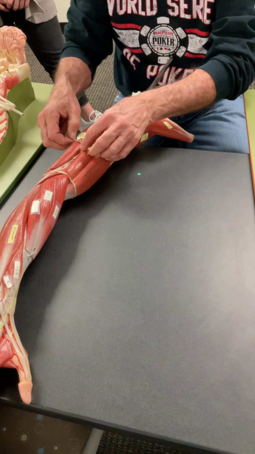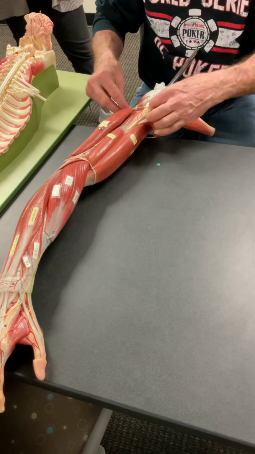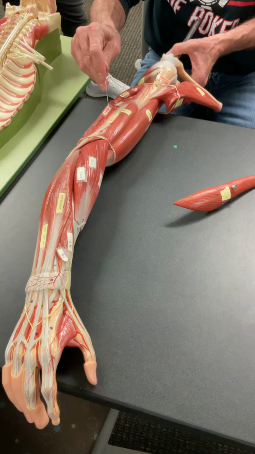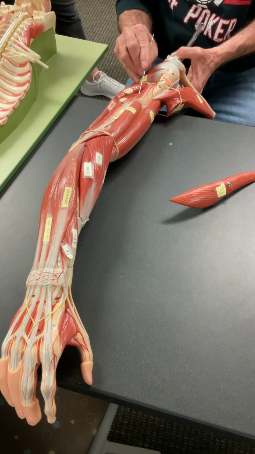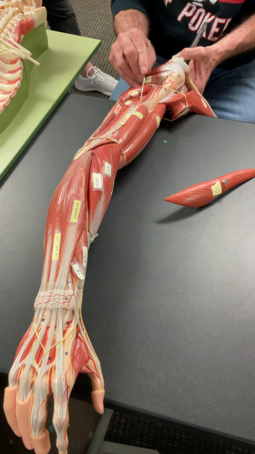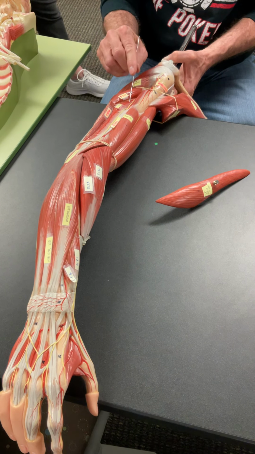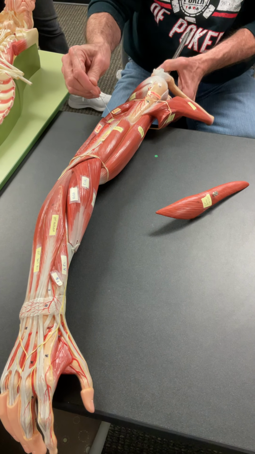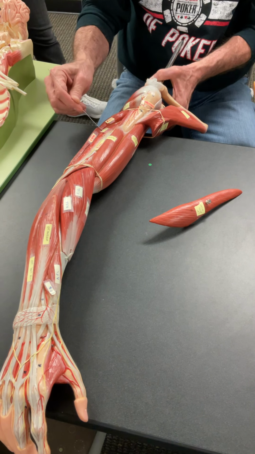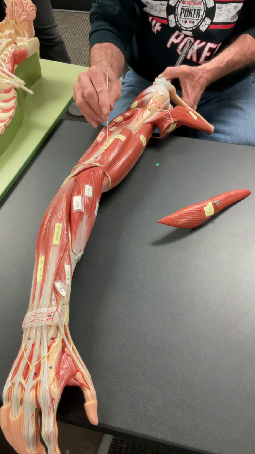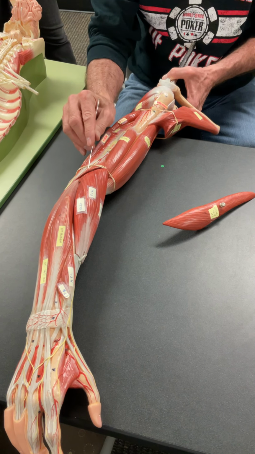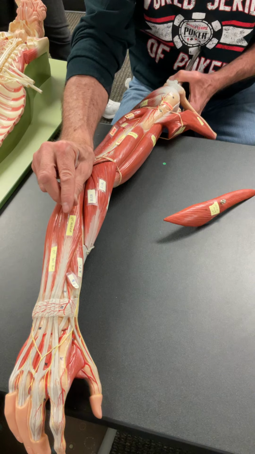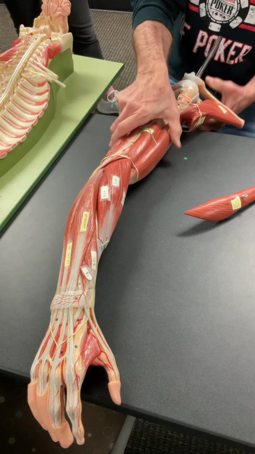And the radial nerve, then I'm taking off the lateral head of the triceps here, because this is the long head, and here's the medial head. Here's your radial nerve in the radial groove running with the profunda brachii artery. Coming off of the radial nerve is this nerve, which is your posterior brachial cutaneous. This one, posterior antebrachial cutaneous, will be sensory to the posterior forearm.